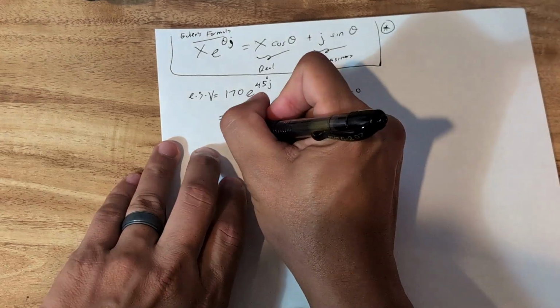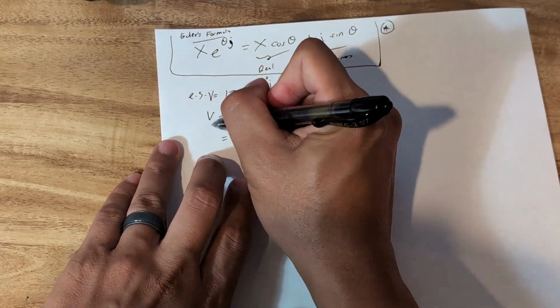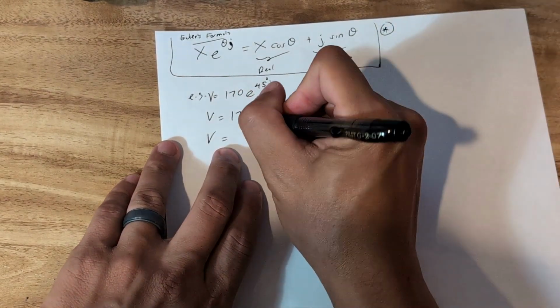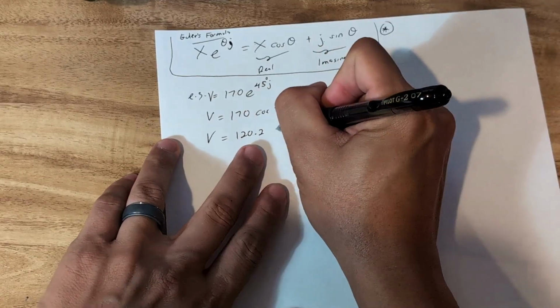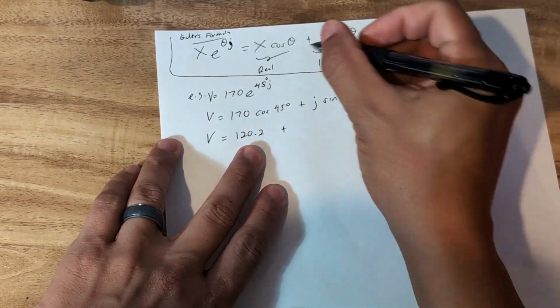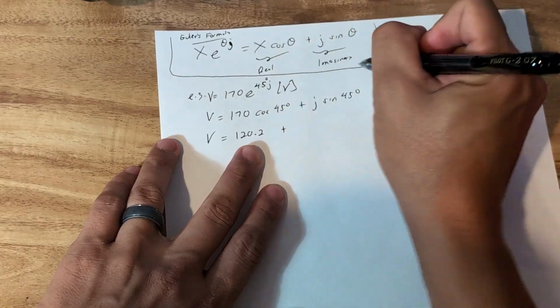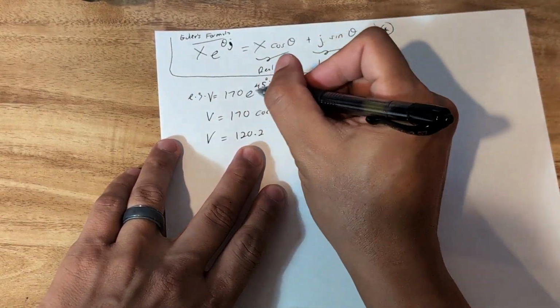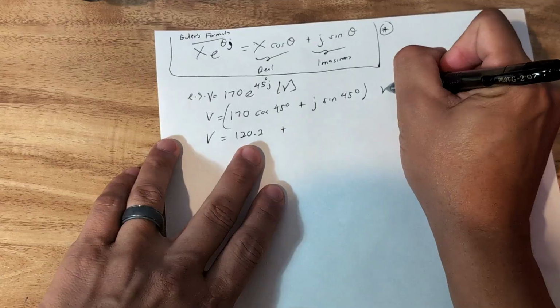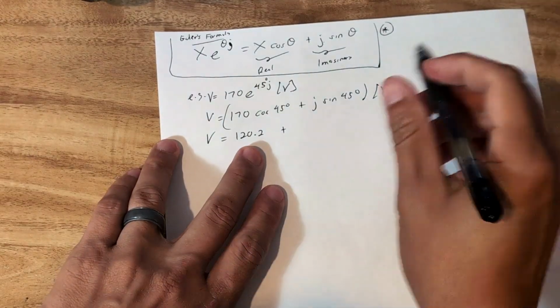If you plug this into your calculator, this voltage will be represented by 120.2 plus j 120.2. This is in volts, by the way. Don't want to forget the units. We want to always keep the units.